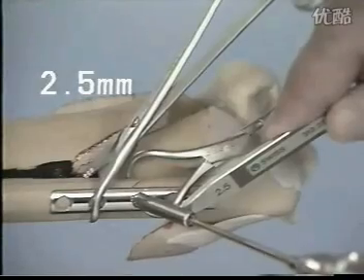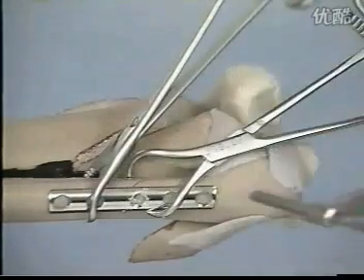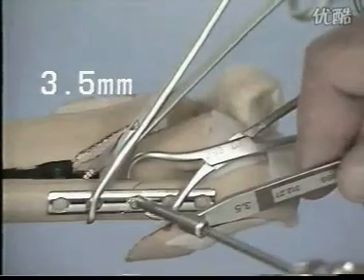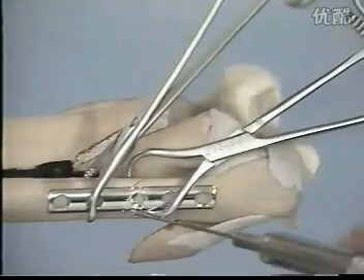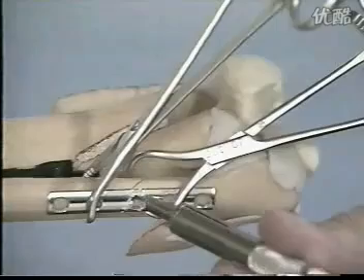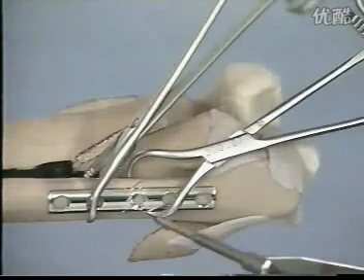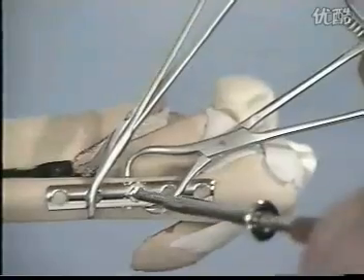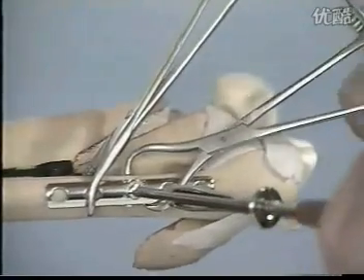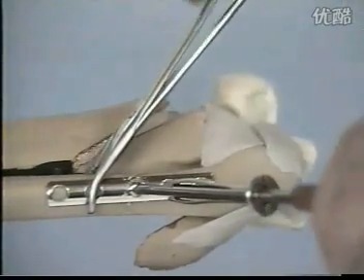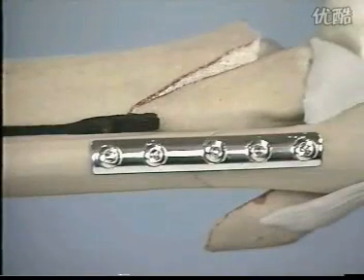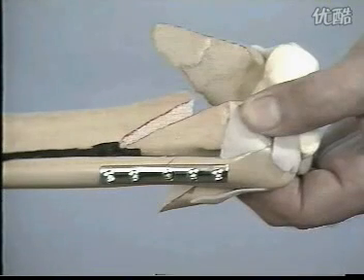We drill a 2.5 mm hole through both cortices, a 3.5 gliding hole close to the plate. Measure the depth. Cut the thread in the opposite cortex and insert the screw. All other screws are inserted as usual. This secures the fibula and determines the length for the reconstruction of the pilon.